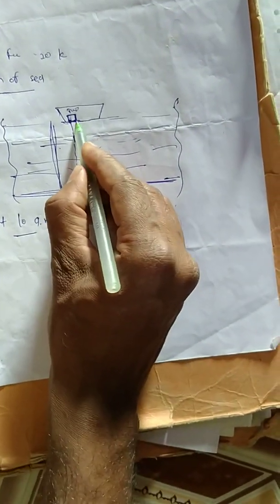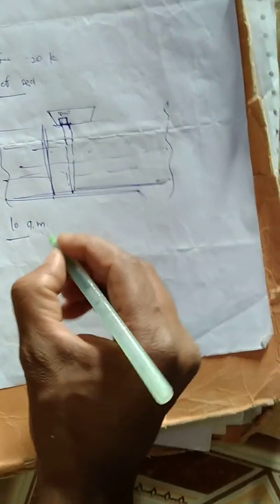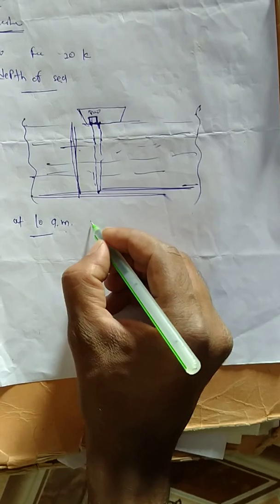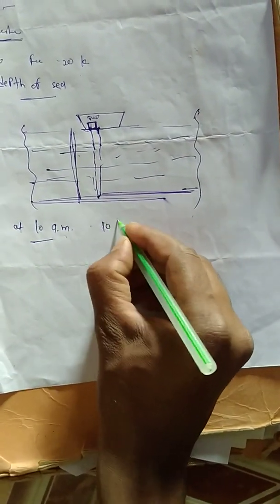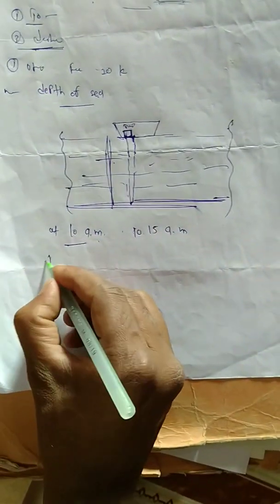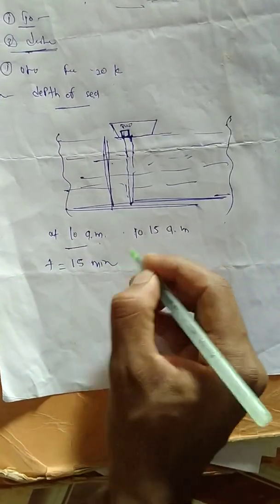Now we receive the signal after some time. Note down that time. For example, we receive the signal at 10:15 a.m. So the time is 15 minutes.